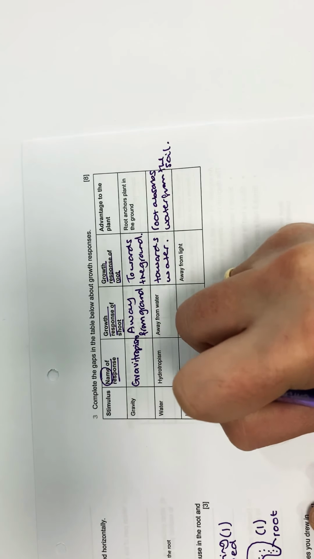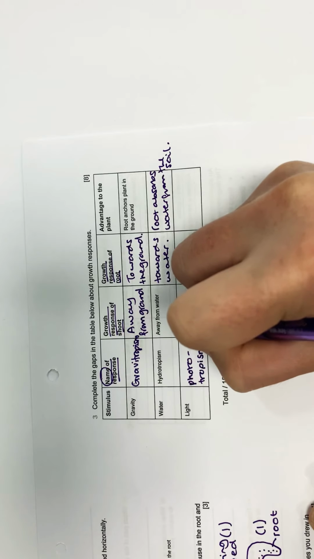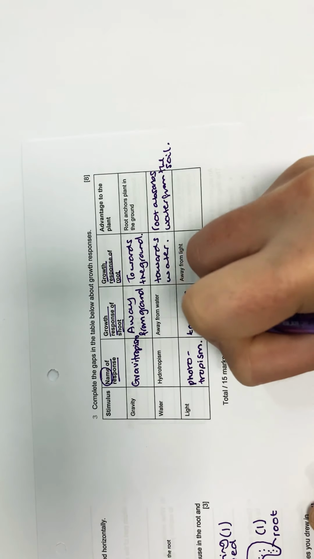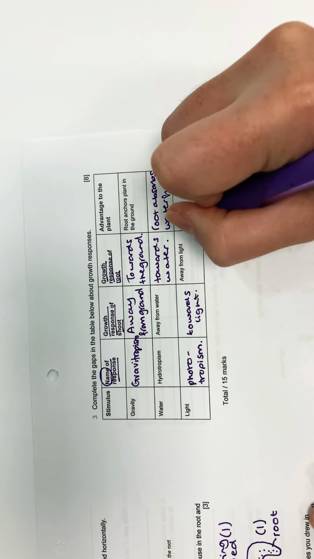Right, last one. So we've got light, so that is obviously phototropism. So growth response of the shoot is towards light. Growth response of the root is away from light. And then the advantage to the plant, you need to say that shoots receive light for photosynthesis.